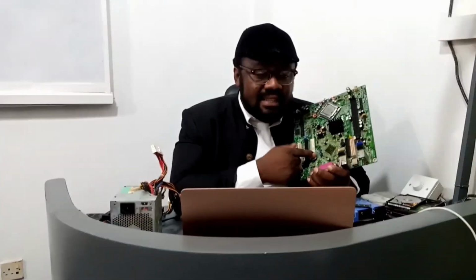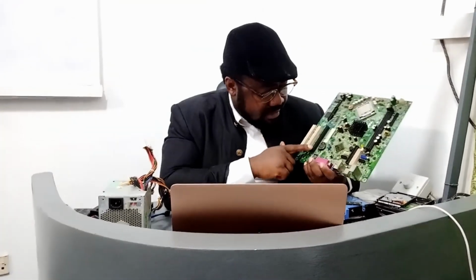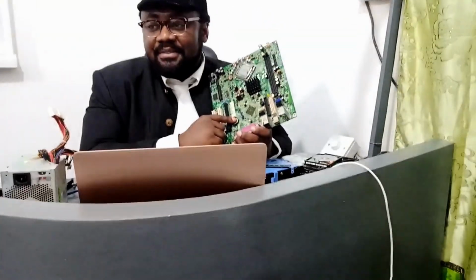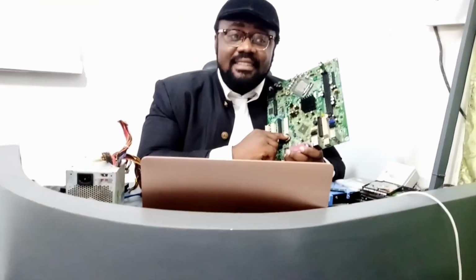Listen to me. After some years of using your computer, your CMOS battery, which is a 3 volts battery, will lose its power. If you look on it, you see 3 volts. I said 3 years, usually 3 years. After some years, usually a minimum of 3 years, your CMOS battery will lose its power.